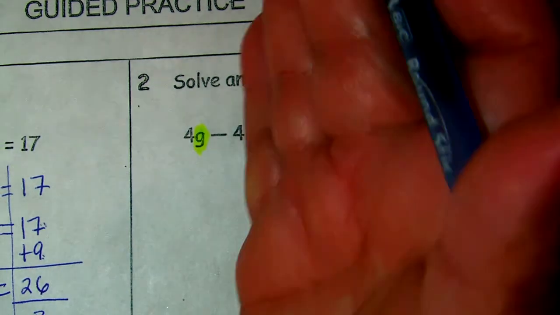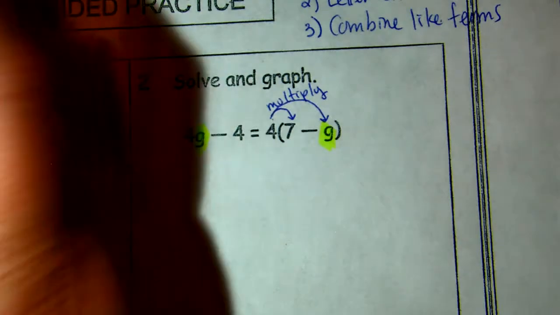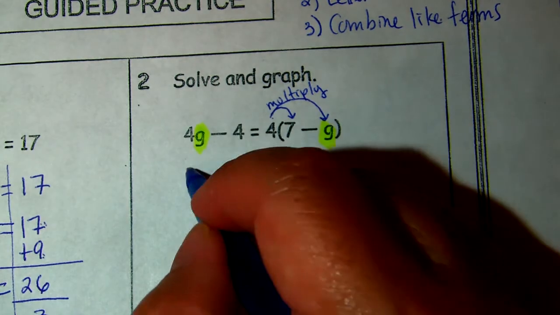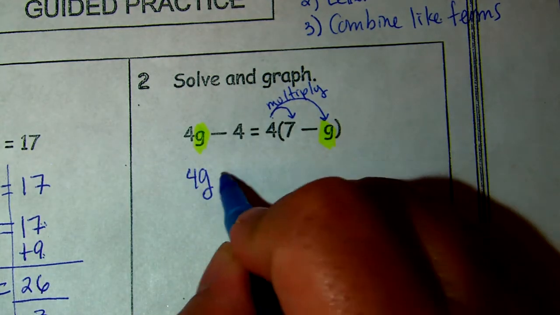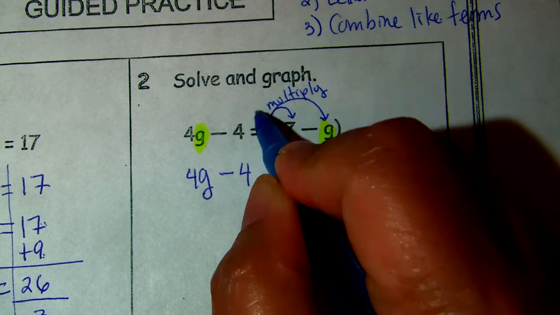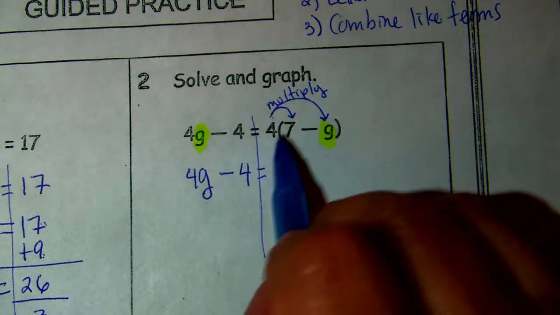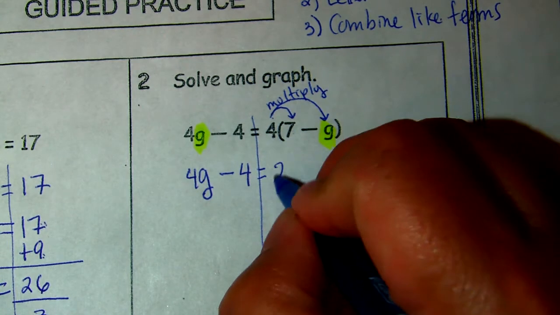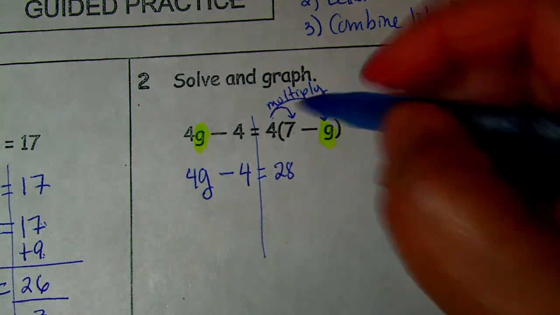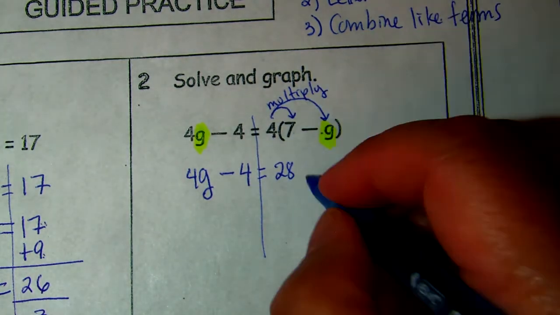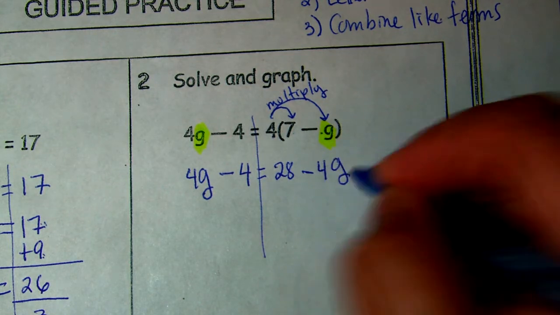So, first I'm going to go from left to right. 4G, there's nothing here to combine. There's no parentheses. Bring down the equal. I'm going to put the line right here. 4 times 7, 28. 4 times negative G, negative 4G.